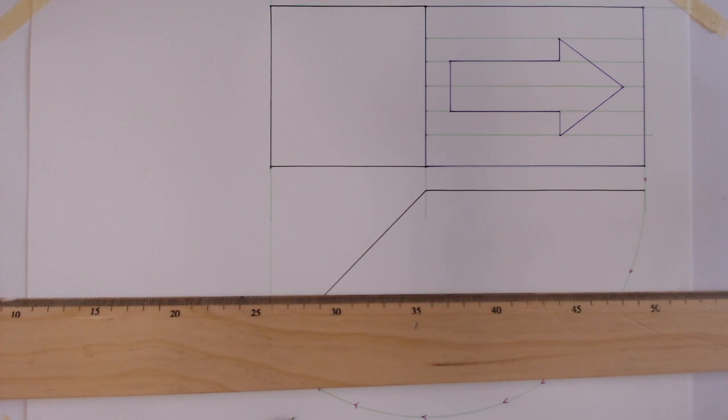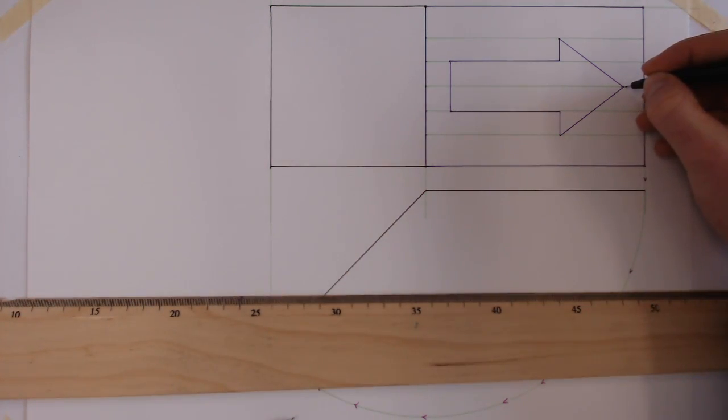Now what we've got to do is find the shape of the arrow. The first point I'm going to locate is here, the very pointy edge of the arrow.